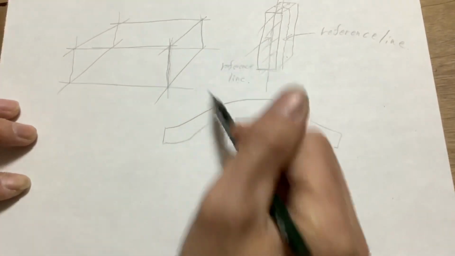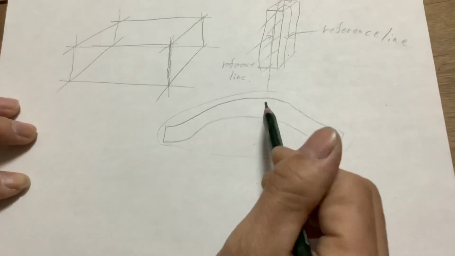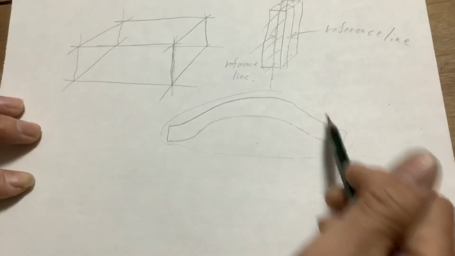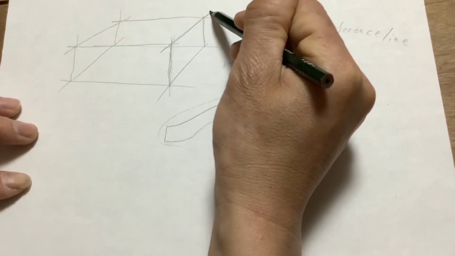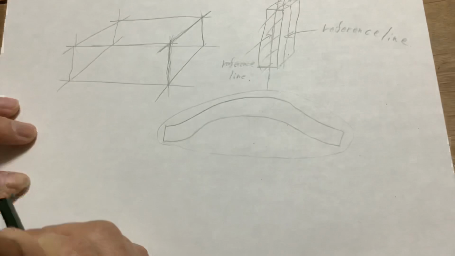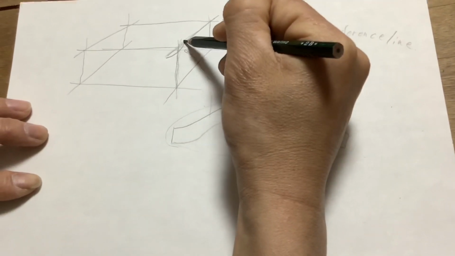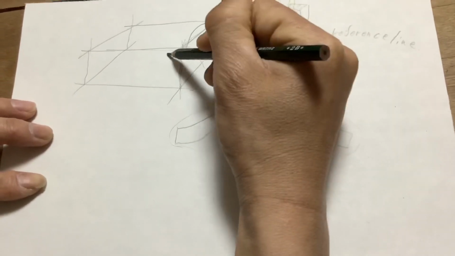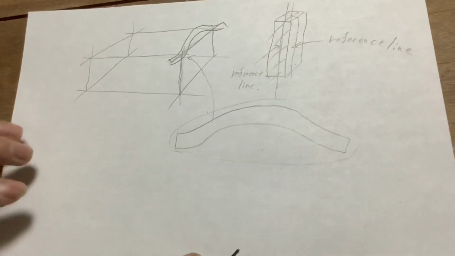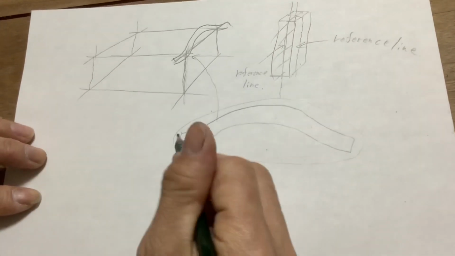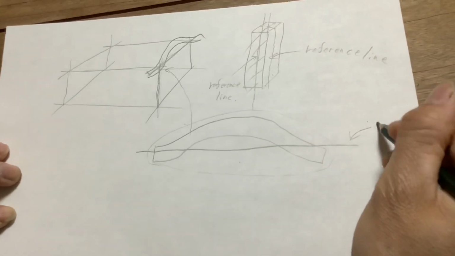Actually you use this like that, the beam like that. So this is already reference line, and when you bring this here, this is reference line.